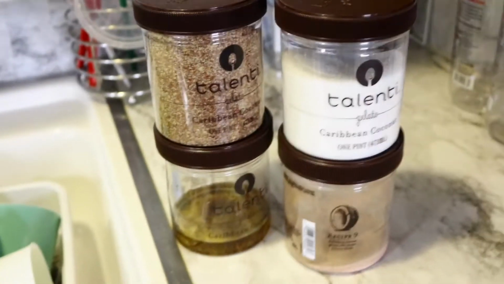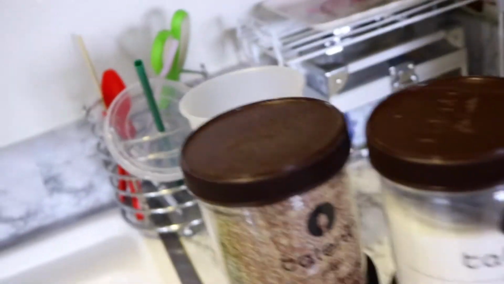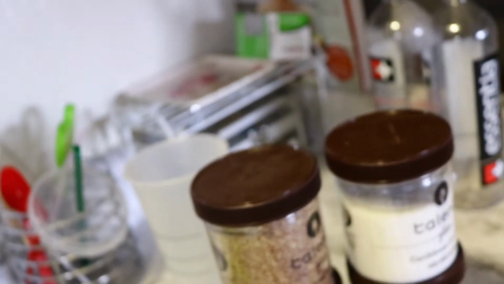And what else do I use it for? So the main thing is, I guess you can say, I store whatever is left over, instead of buying mason jars to store stuff.